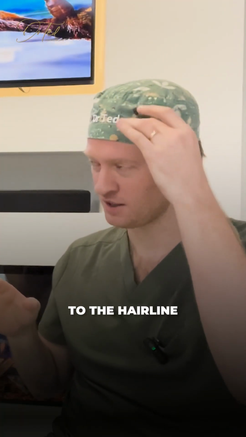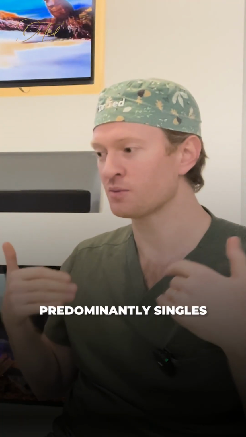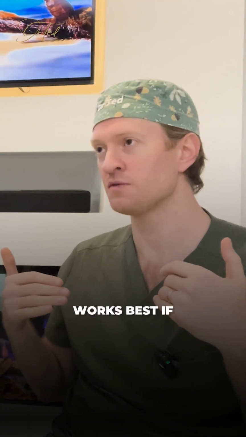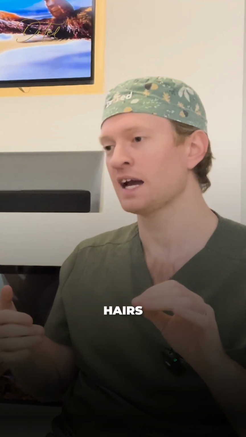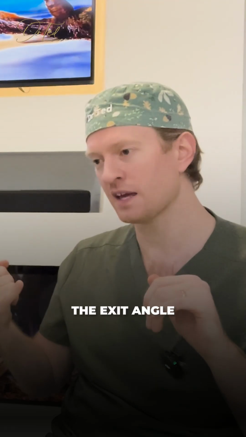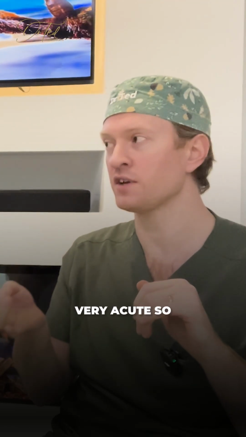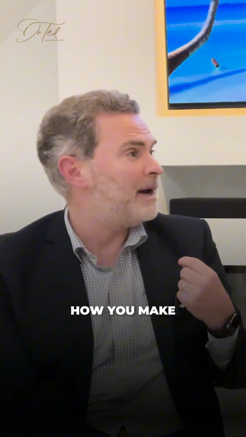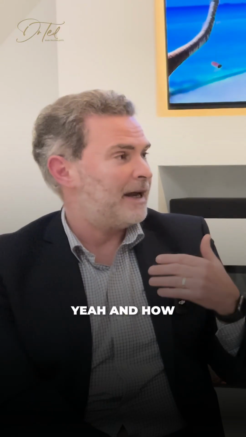I'll come on to the hairline, but with a temporal point, you do use predominantly singles. I find it works best if you use very fine caliber single hairs. And the trick is to make the exit angle of the hair very, very acute, so almost as flush as you can get to the skin. How you make the incisions is very different, and how the hair grows.